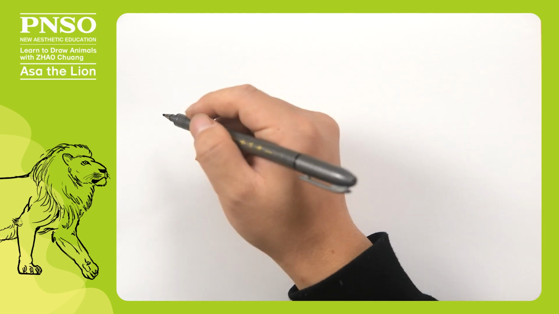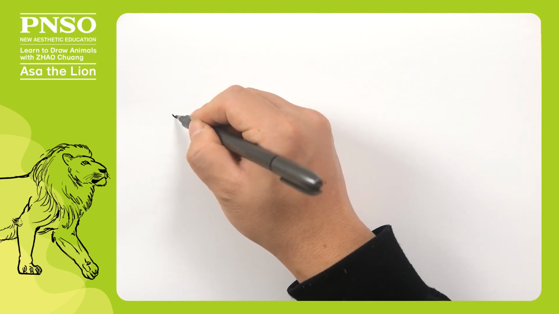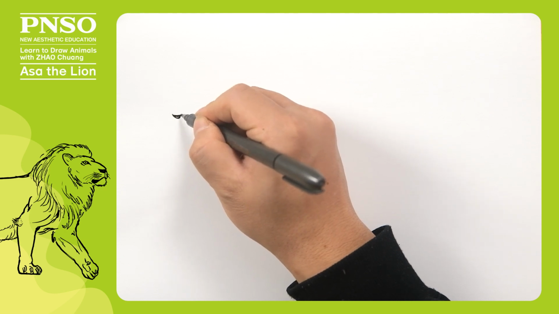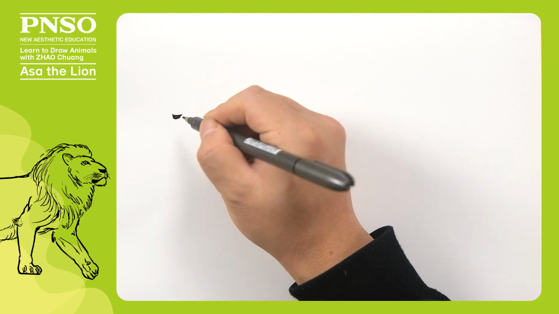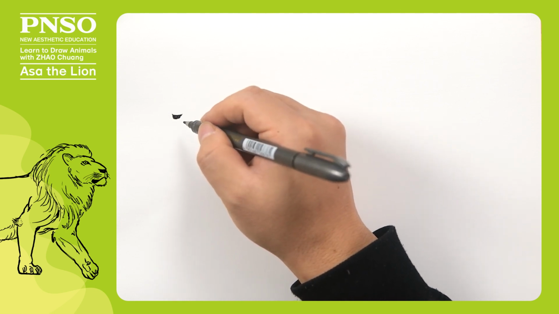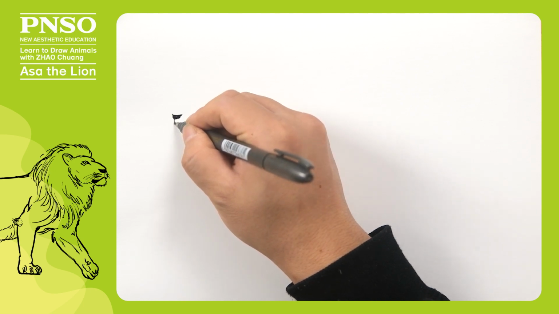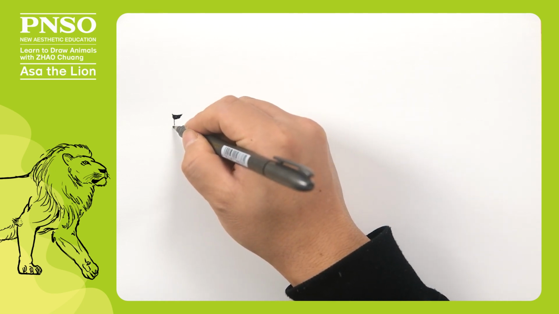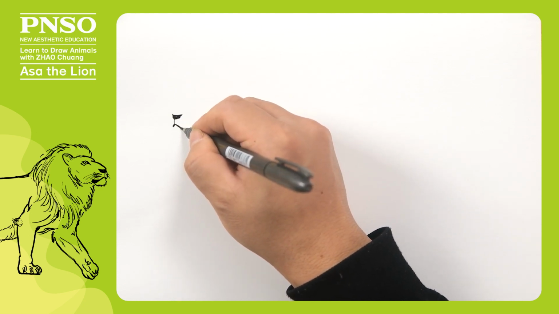Let's start with drawing the lion's nose. First, we draw a general shape of it. Its nose tip is dark, and as a whole, the shape is a wide triangle. Next, let's draw its mouth. Its mouth is a bit like a cat's or a rabbit's, which has three parts. The corners of its mouth need to be drawn backward and its lips are dark.